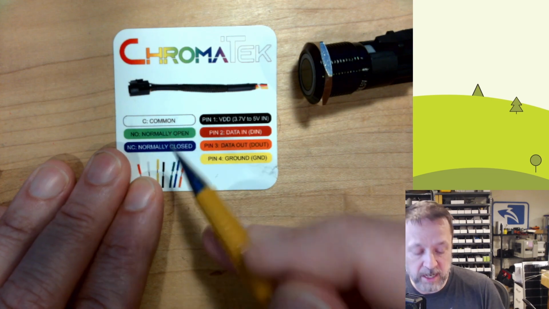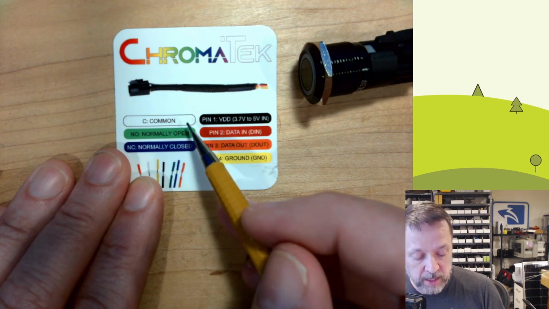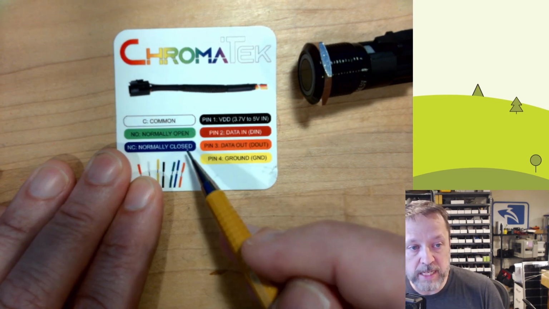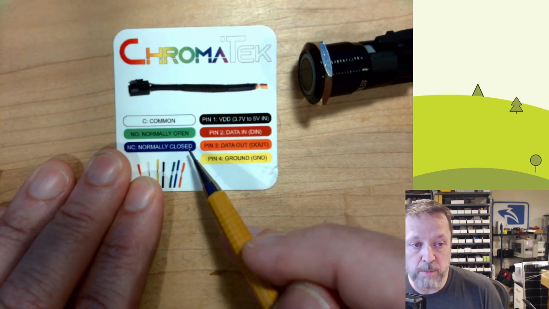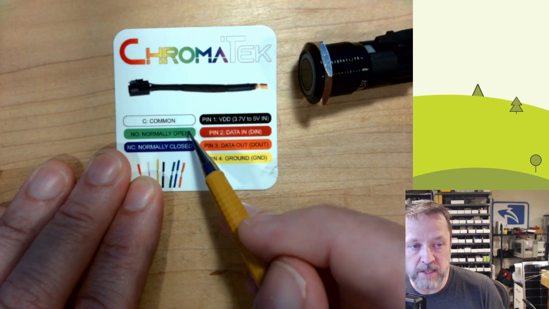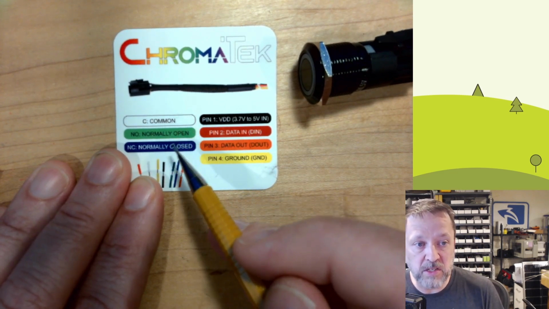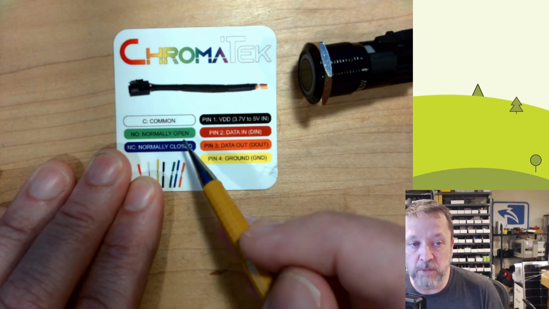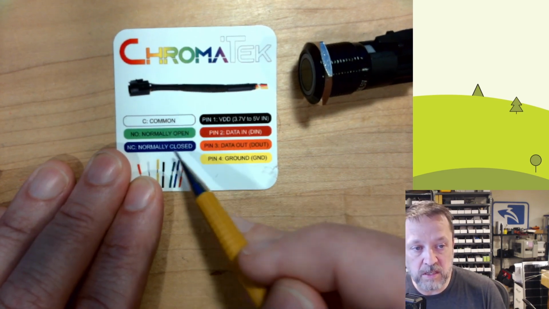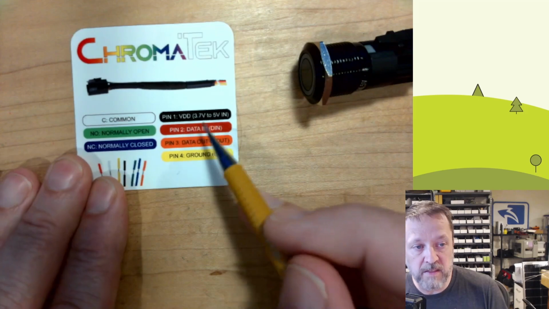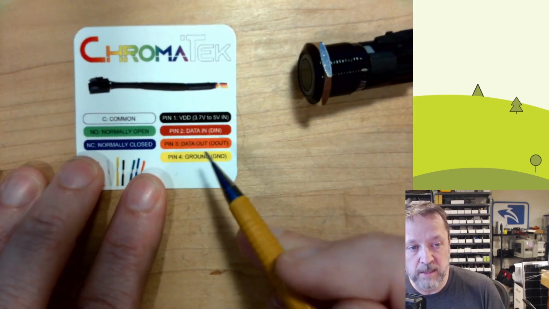So right now, if I take a meter and I check continuity, there will be continuity between the white and the blue wire. And then when I push it, this will break, and then green to white will connect. And there's probably a state halfway down where none of them are connected. So this is the switch side, and then this is the data side.